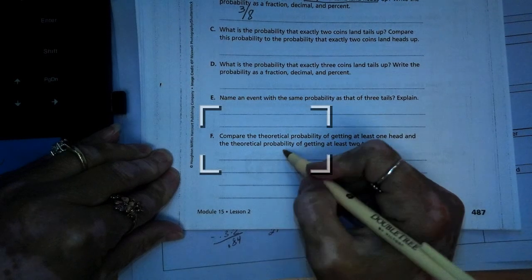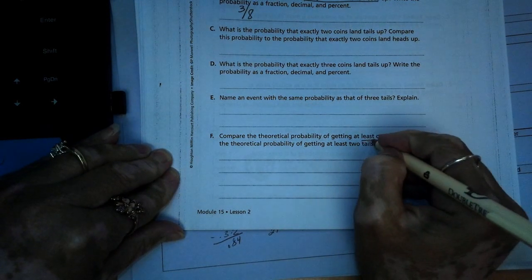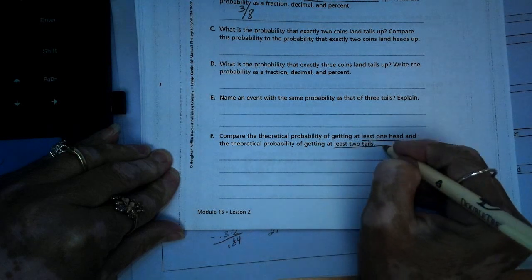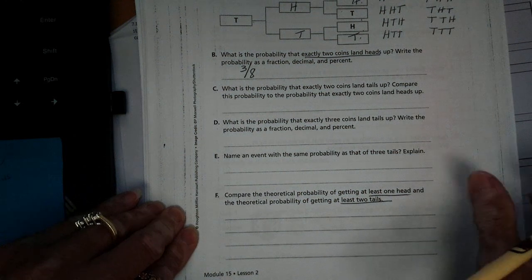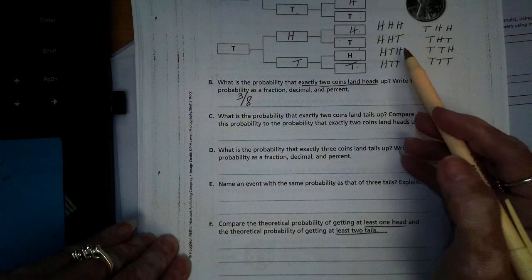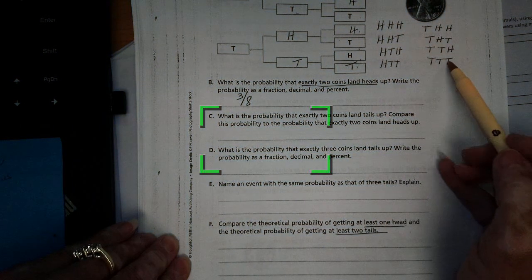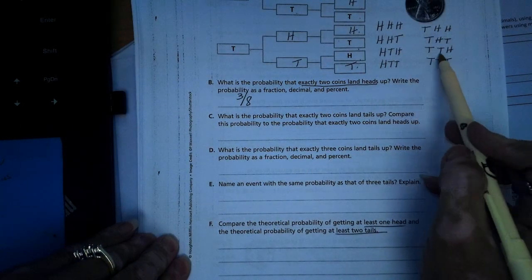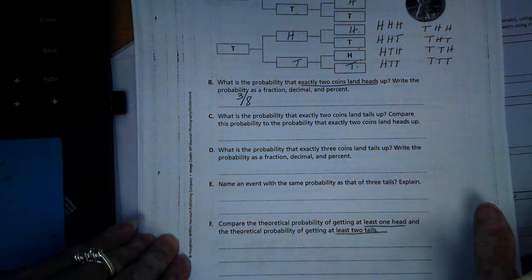And so it says compare the theoretical probability of getting at least 1 head and 2 tails. So at least 1 head means I can have 2 heads, I can have 3 heads. All of these have at least 1 head except for tails, tails, tails.